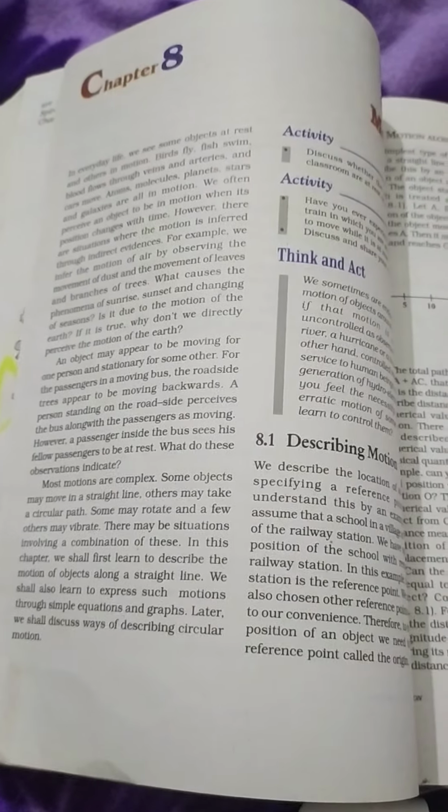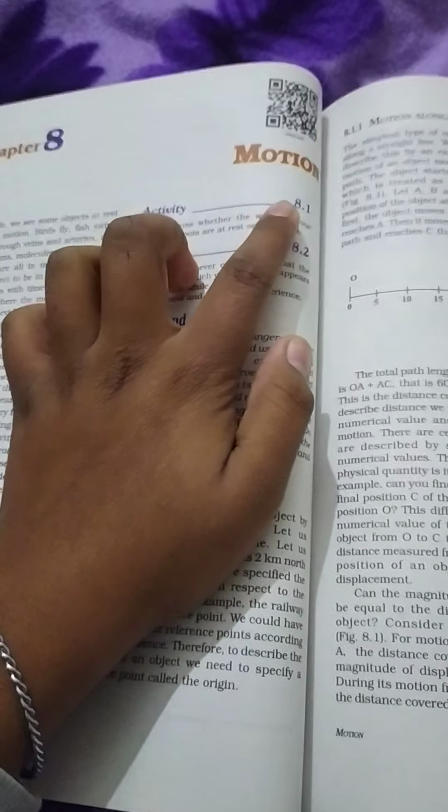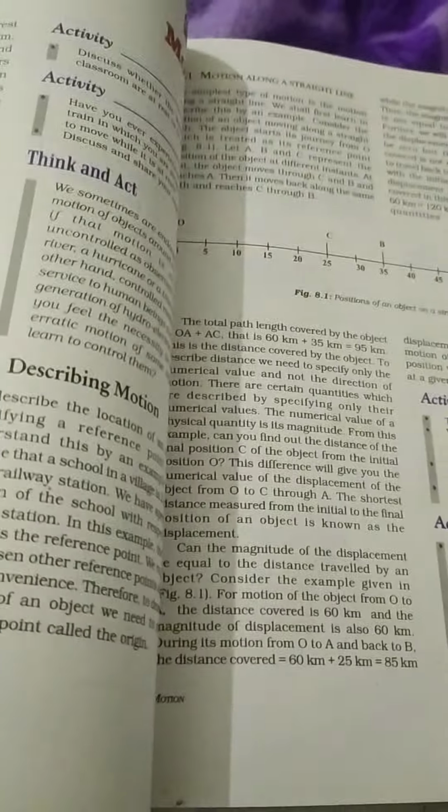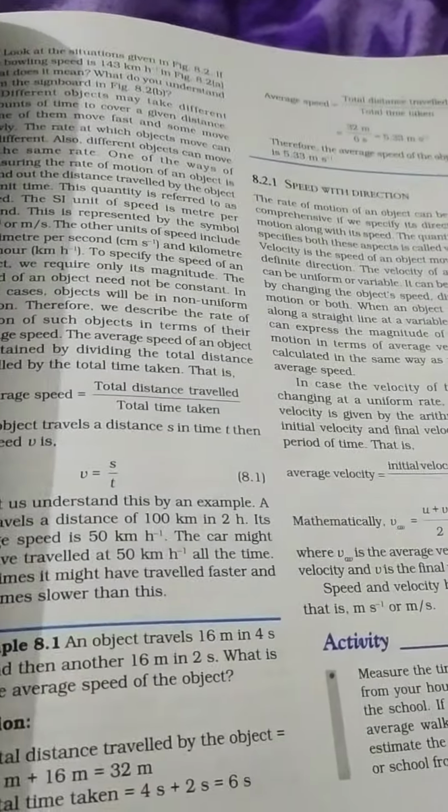Everyone, today we are going to do the chapter Motion. There is a Motion chapter in class 8th, and this one is from the class 9th standard book, and we are going to do the exemplar questions of this chapter. Now we are going to do the first example.